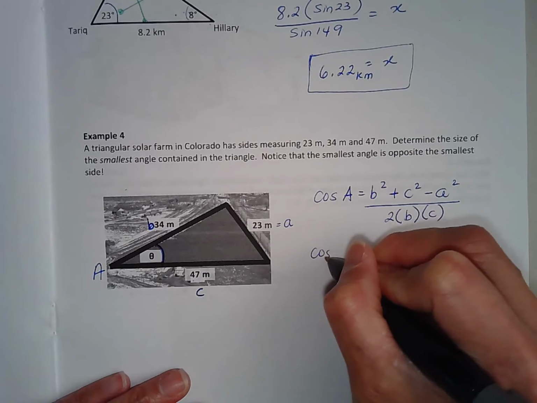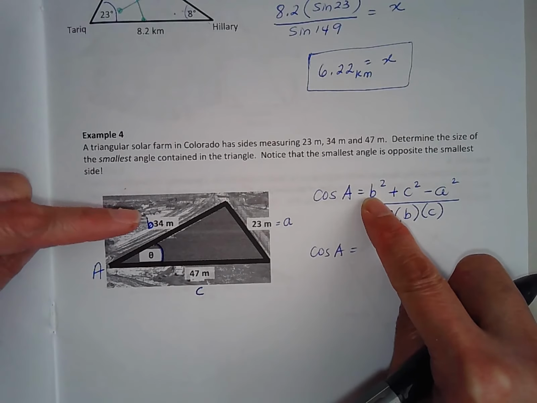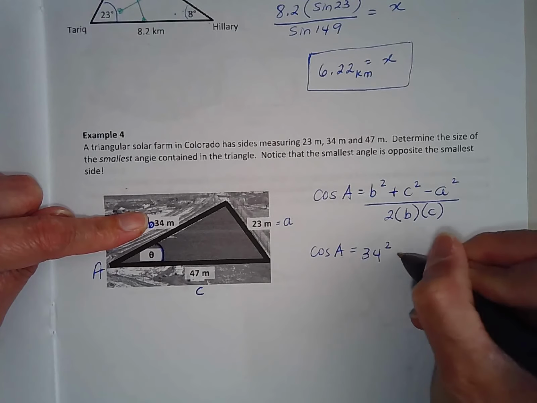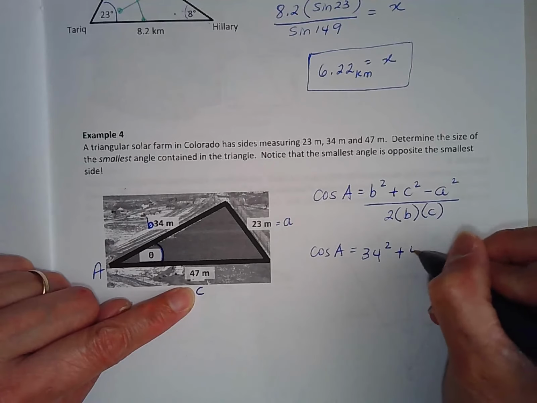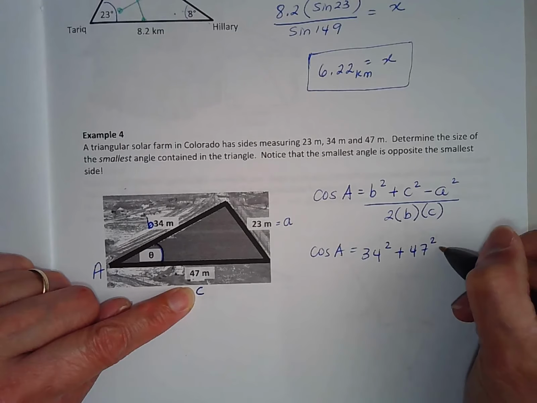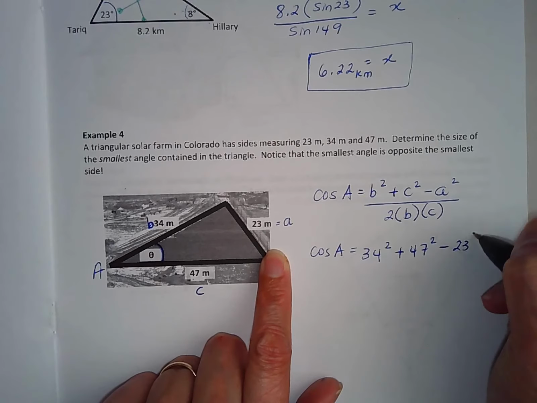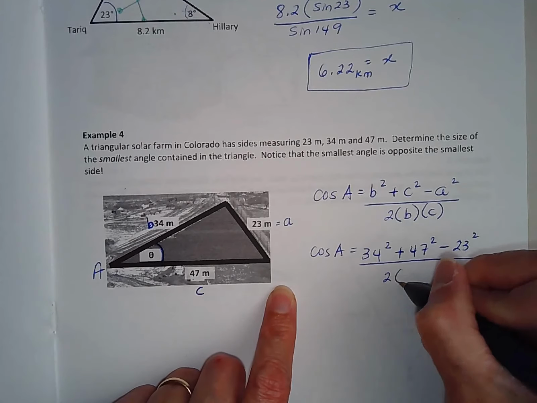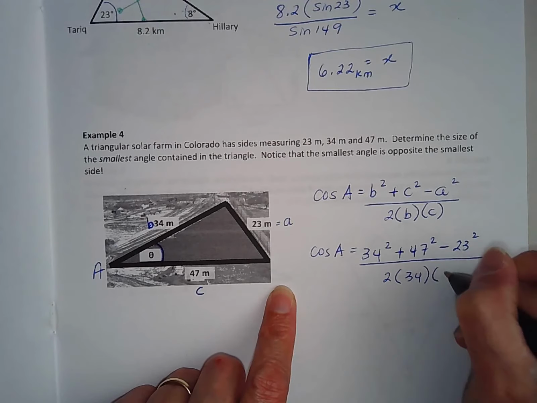So cos of angle A. Okay. B, we're gonna replace that with 34. 34 squared plus the C, which is 47 squared, minus A squared, so 23 squared. All of that is being divided by 2 times B, 34 again, times C, 47.